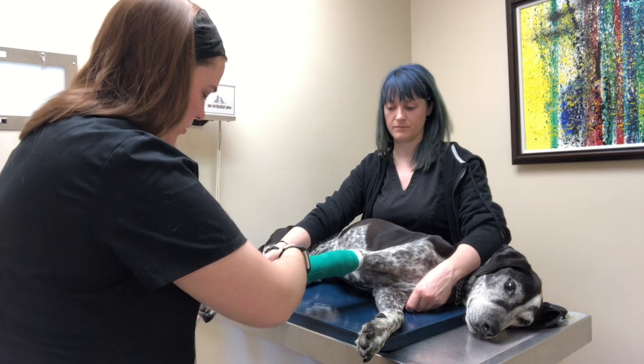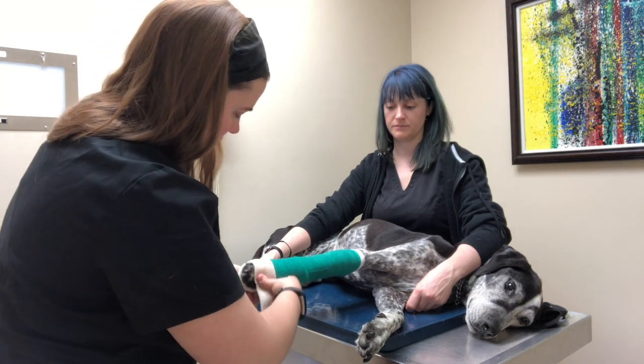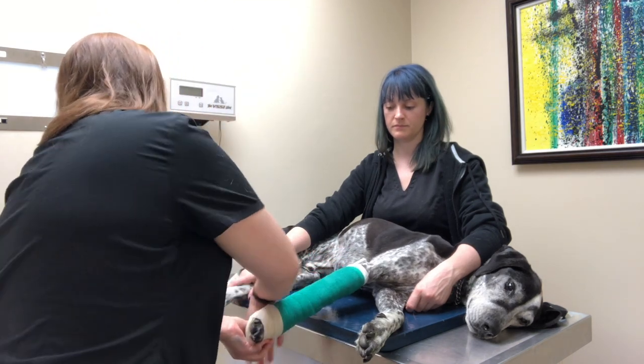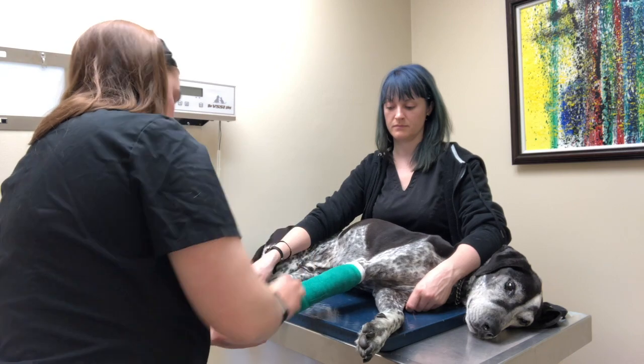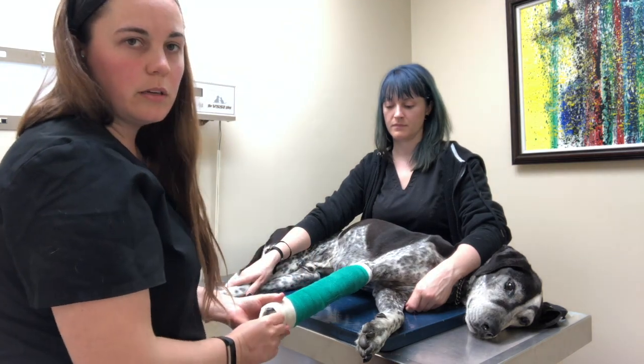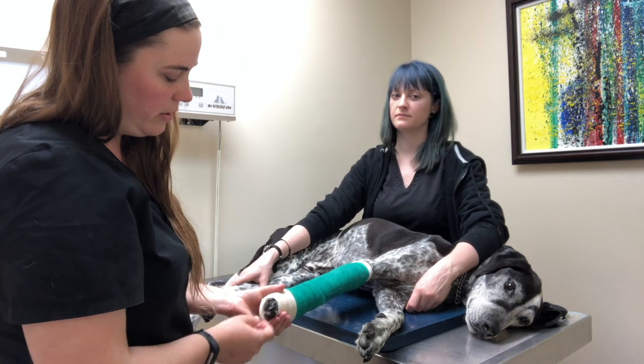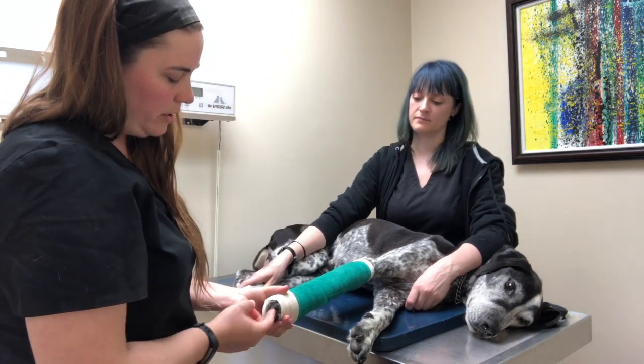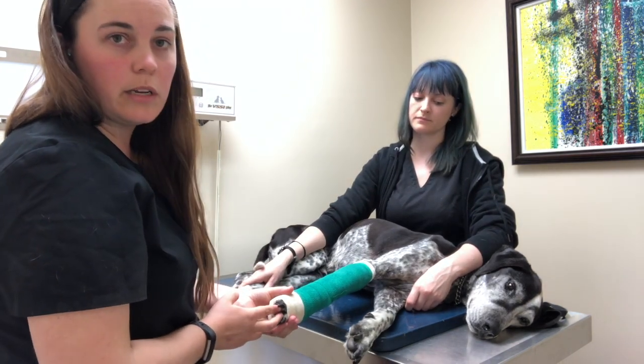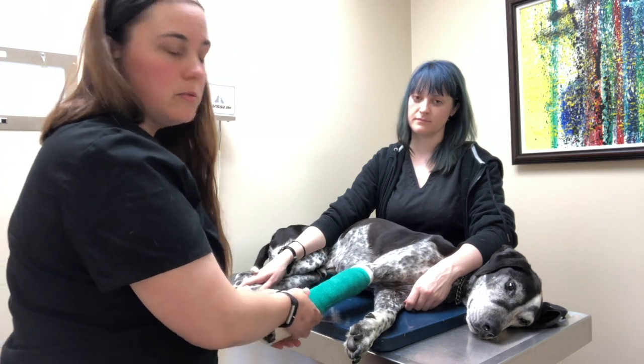Still leaving your toes out, the third and fourth toes. That way your owner can check for any swelling. You want to let your client know that to look for swelling, see if the toes are separated, which means that the bandage could be too tight.